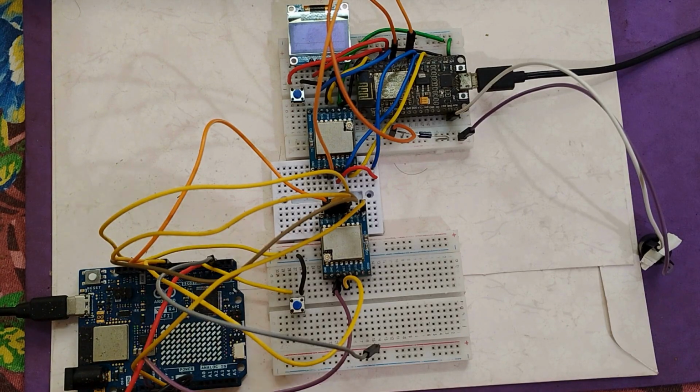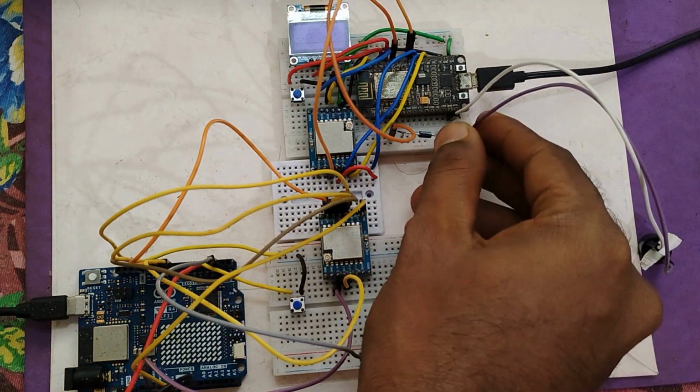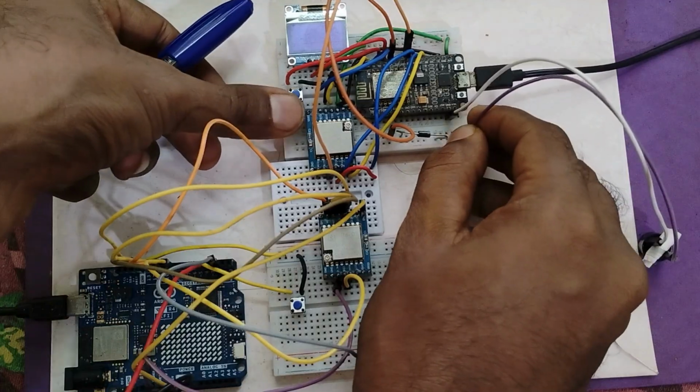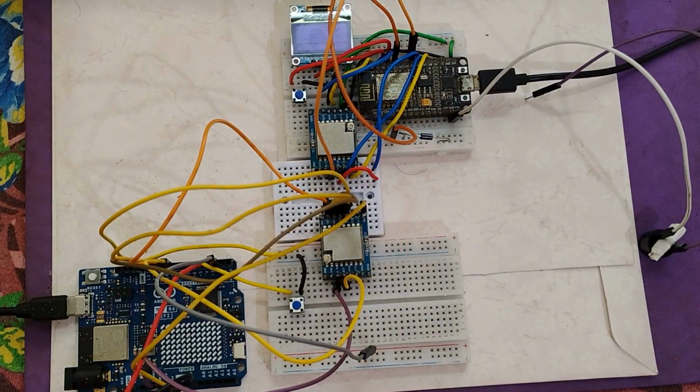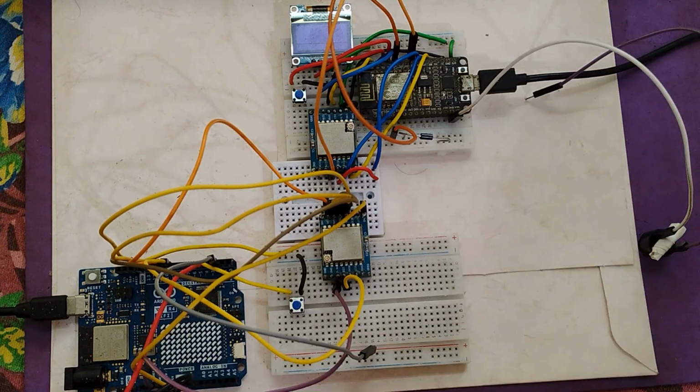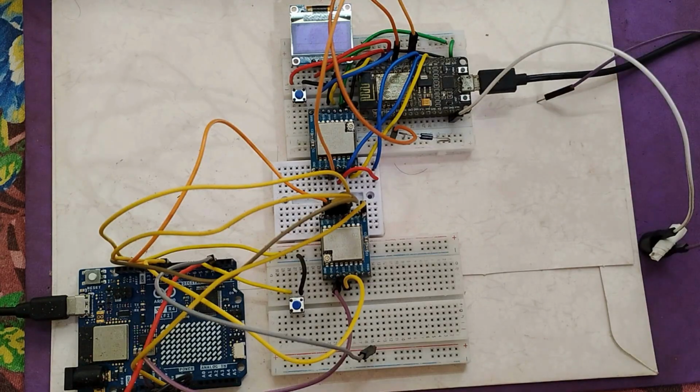While we are programming the Node MCU, see that the buzzer is not connected, because when I tried the same with the buzzer connected, it didn't work properly. So once you do the connections as well as program the Node MCU, finally you connect the buzzer.